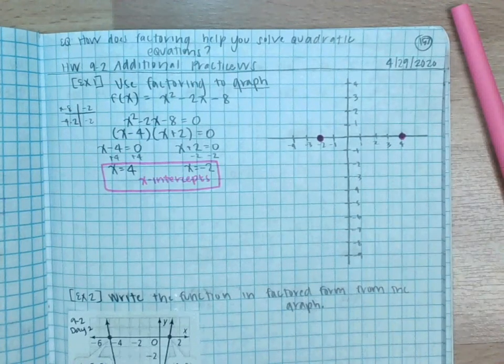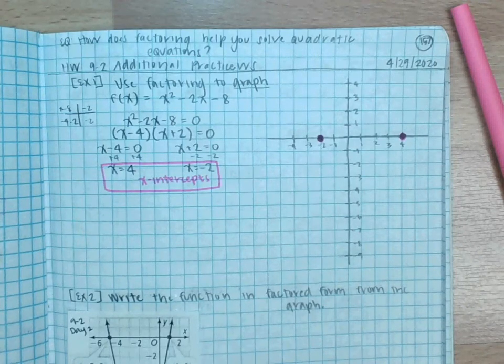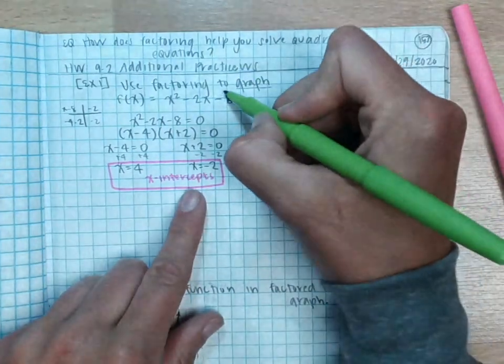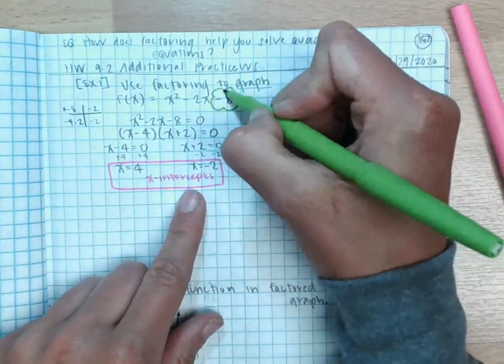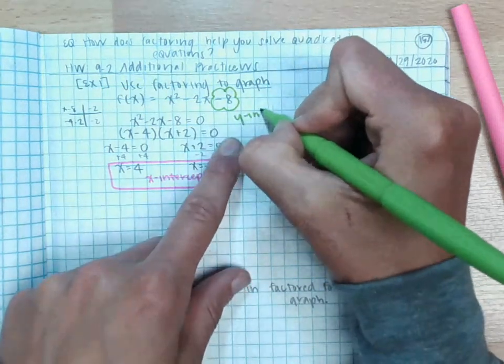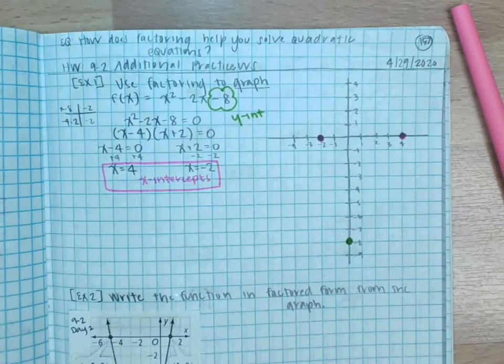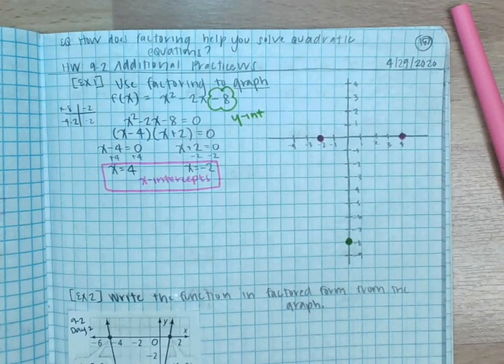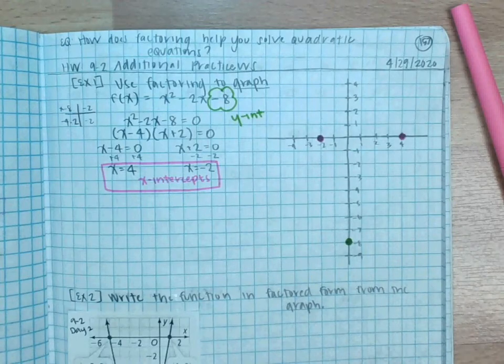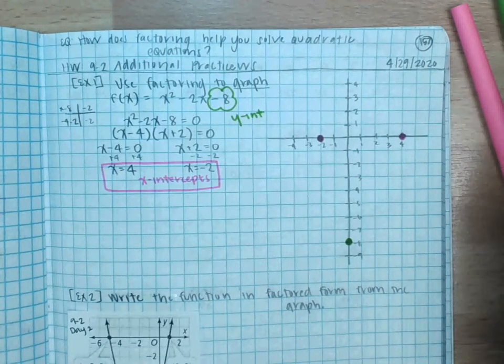Okay? Now, that's not it. We still are trying to graph this entire parabola. So we also need to find the vertex. One thing that's helpful to remember from topic 8 is that this negative 8, remember, is the y-intercept. So we can also graph that point there. That might help us once we get the vertex and the axis of symmetry to get another point, because we can reflect it over that axis of symmetry.